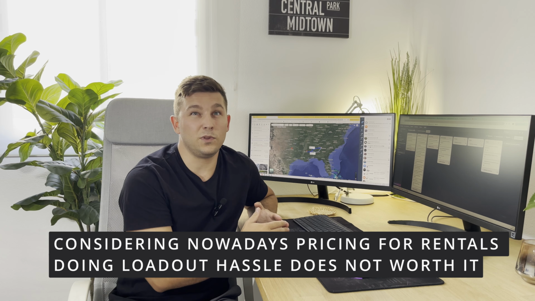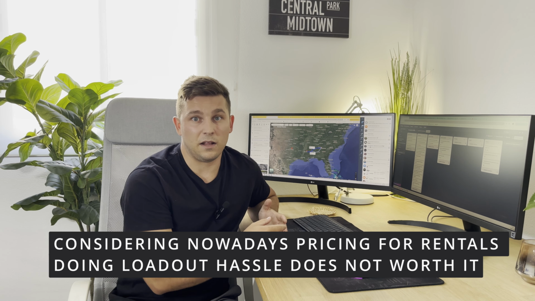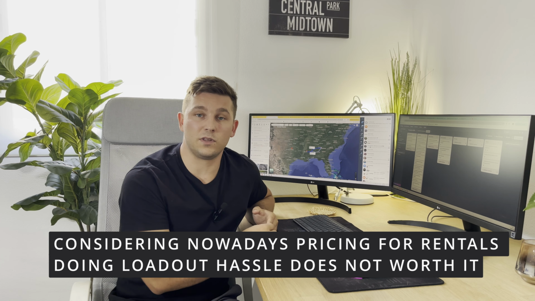And you better be ready for these times when you're gonna lose your days, your fuel, your money, because you decided to save something on the rental, let's say. And being honest with you, rental nowadays is not that expensive, so most of the carriers might afford that. With the load-out trailers, what's gonna happen if, let's say, you have a blown tire?